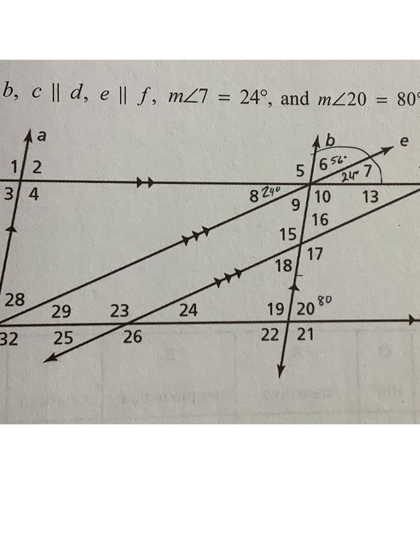Okay, so that's how you get those. If angle 20 is 80, angle 22 is 80, and then you have linear pairs there. Angle 19 and angle 20 are linear pairs, so angle 19 is 100. Angle 21 must be 100. Angle 21 is corresponding to angle 32. That's 100. And so angle 27 is 100. Good so far?